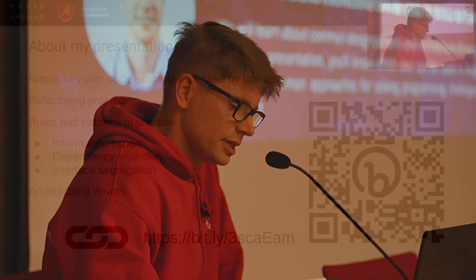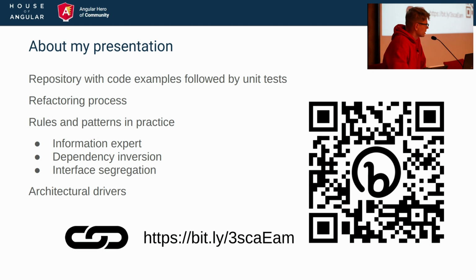My name is Przemek, and today I will be talking about the backend knowledge that you can use on the front-end applications as well. In my presentation, I will be showing you some real code examples followed by tests, unit tests. So you can see the QR code as well as the URL to the repository. If you want, you can browse and follow me during my presentation.